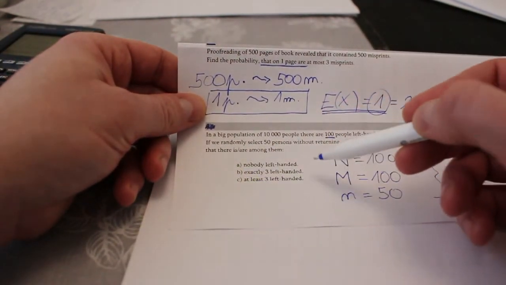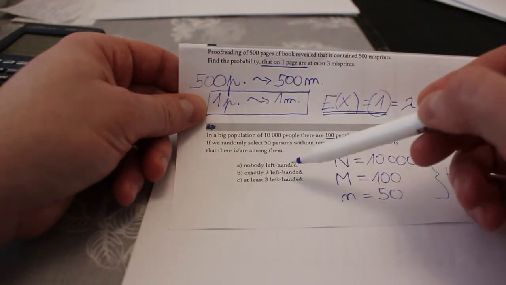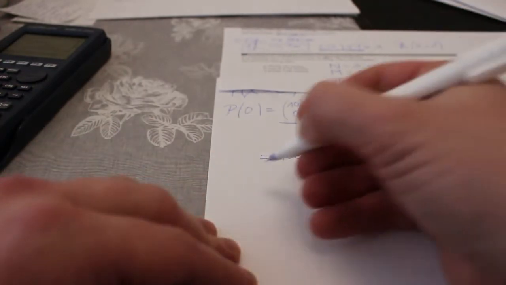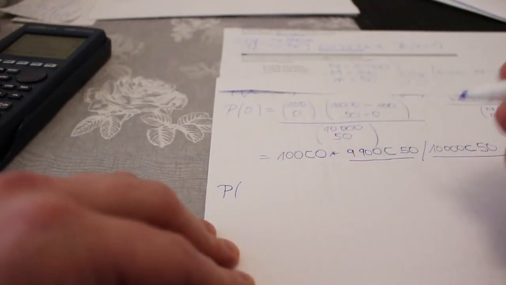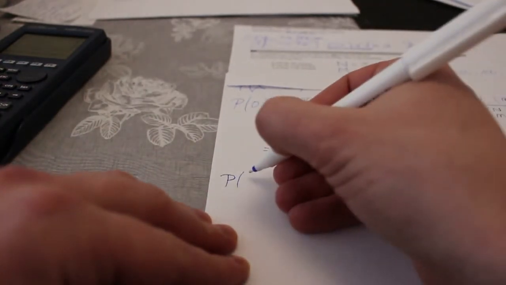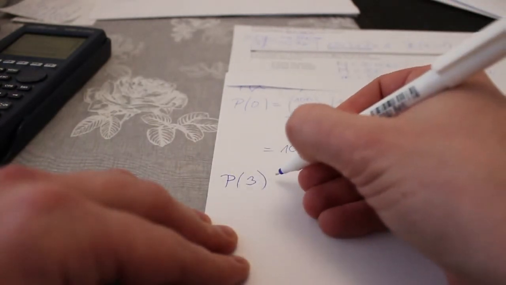Exactly 3 left-handed persons. So what is it exactly? Probability that random variable x will be equal to 3.